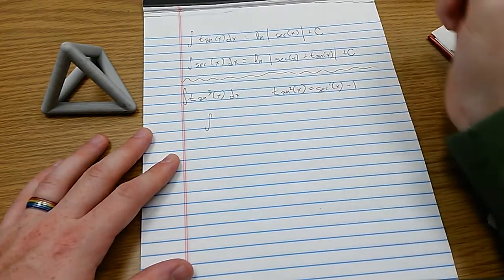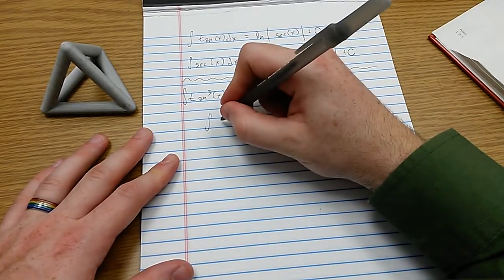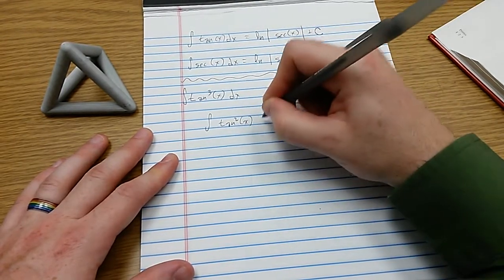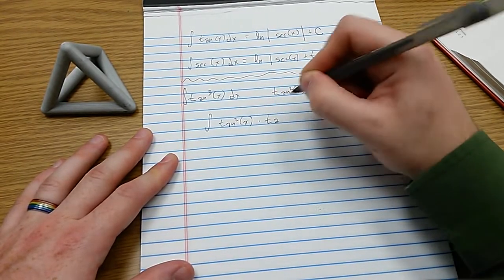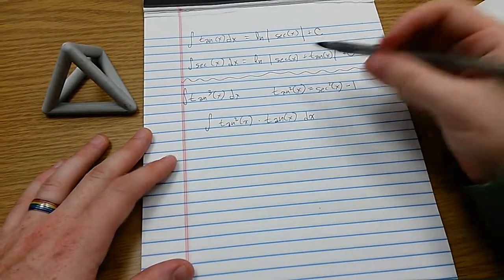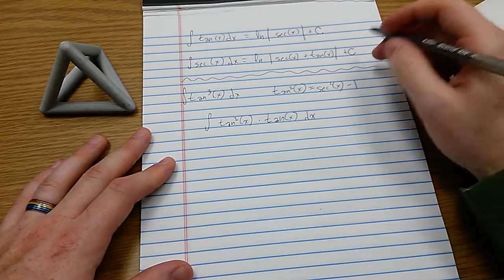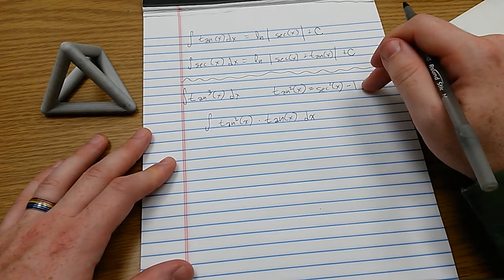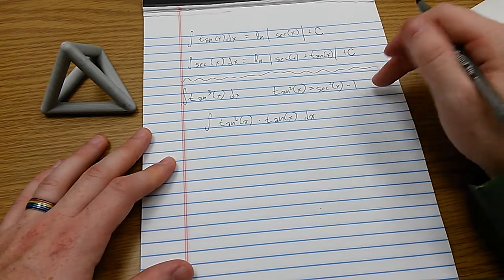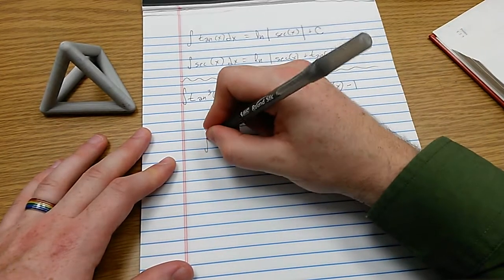I have the integral, let's call that tangent squared of x times tangent of x. This isn't the usual way that we group functions together, but I'm trying to make the replacement a little more obvious.